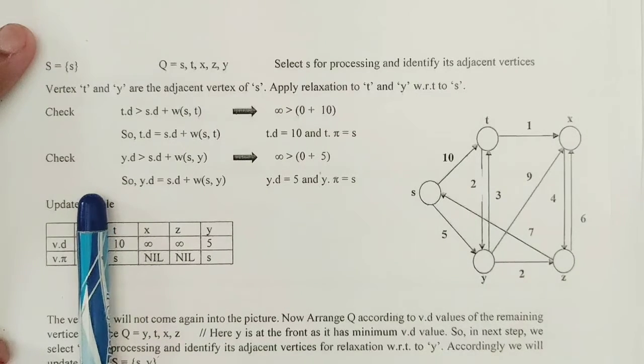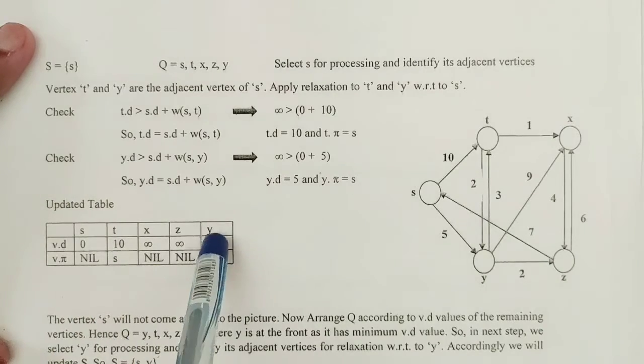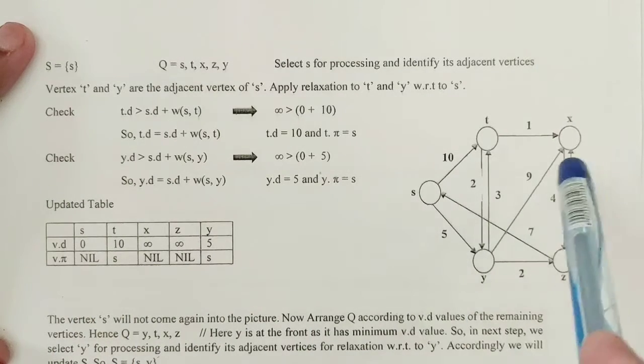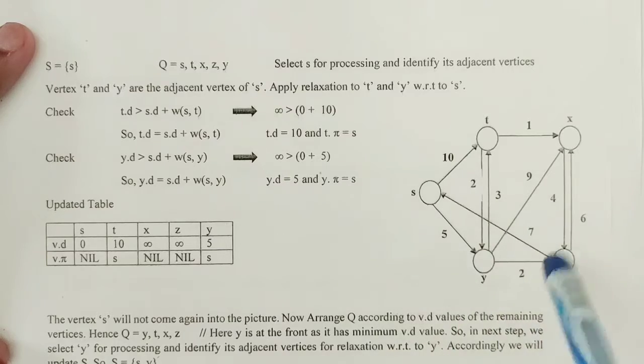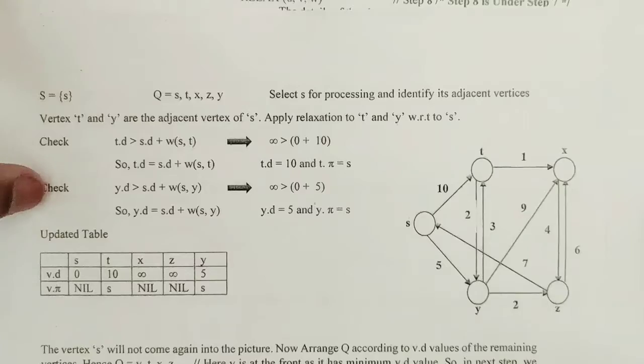So among the remaining vertices, as far as the D parameter value is concerned, Y is the minimum one, because Y.D is found 5, T.D is found 10, and X.D and Z.D are still infinity. So next you have to process Y. In that case you have to identify who are the adjacent vertices of Y, then go for applying relaxation if any. So in this way you can solve the problem.